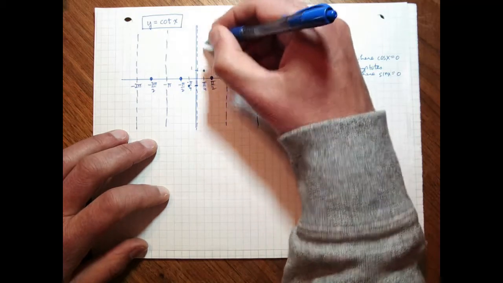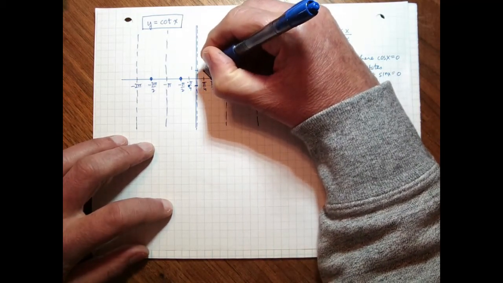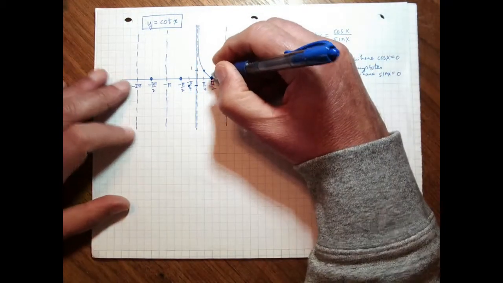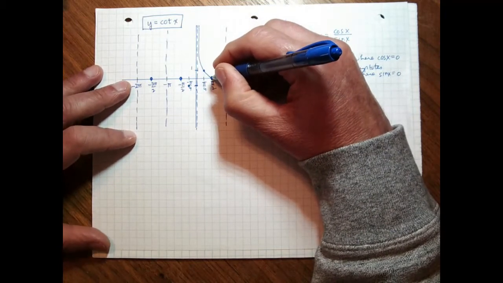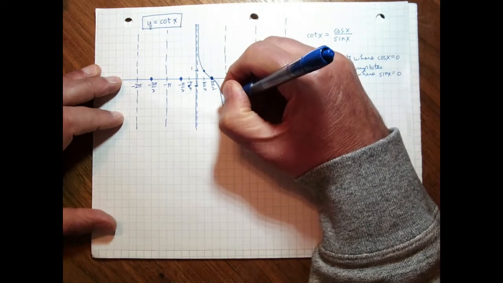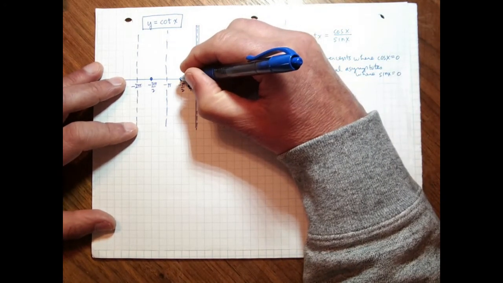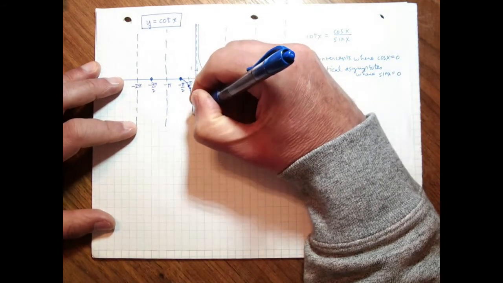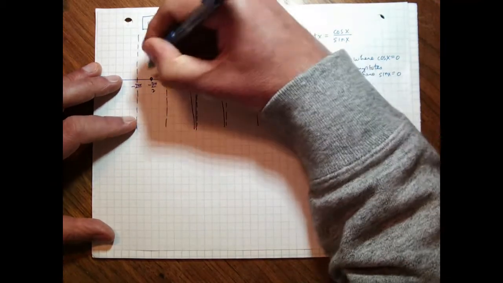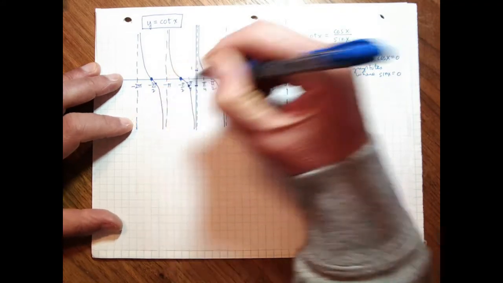These points just help me see that if I back up from pi over 2 to pi over 4, I've got to be rising up along to a vertical asymptote on the y-axis, and to the right, I have to be going down. This negative 1 point at negative pi over 4 helps me see that I have a shape like that, and then I repeat these branches over and over again.